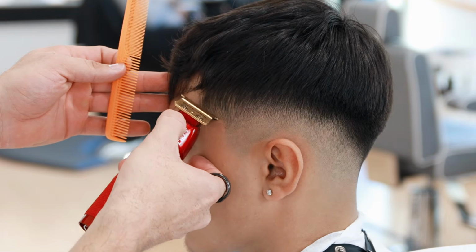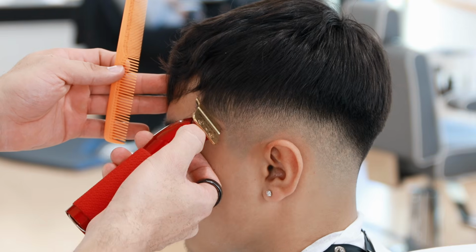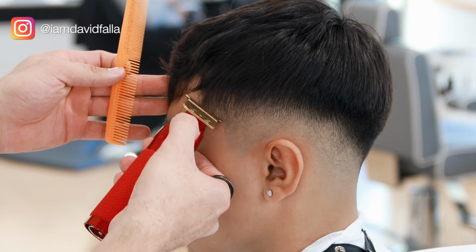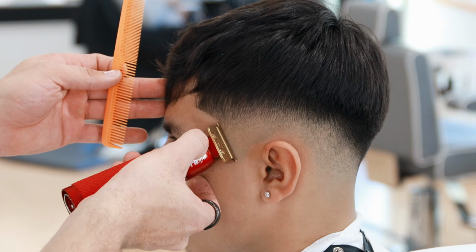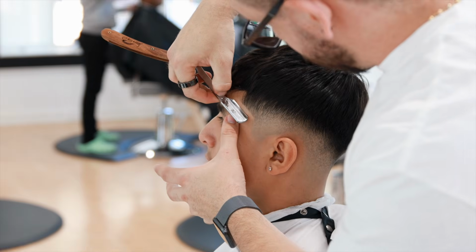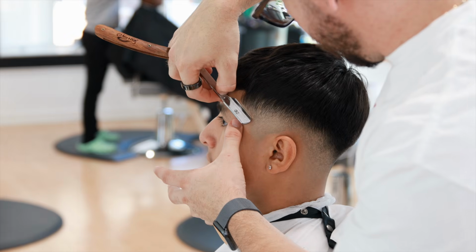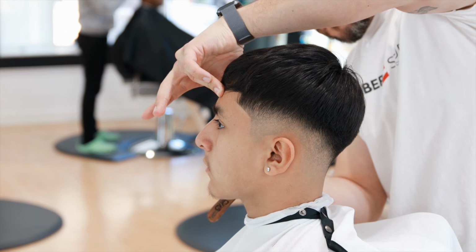Now we're gonna go ahead and shape up the client. In this case, we are not trying to push the shape up back too much, just a little bit, just to create that line that looks nice and crispy. And you can always go ahead and use your razor to make it even nicer and more defined.